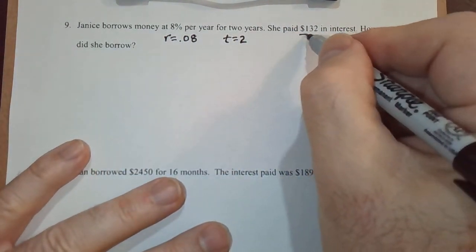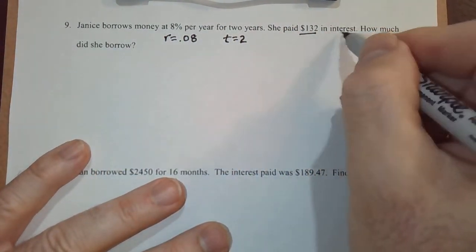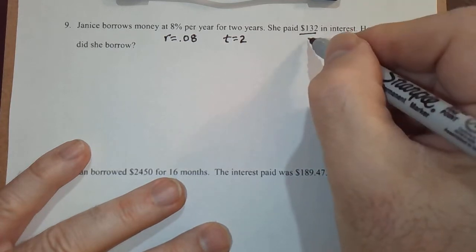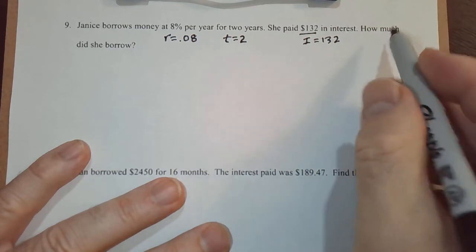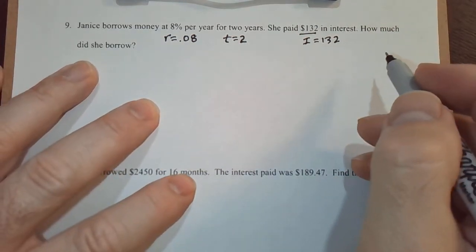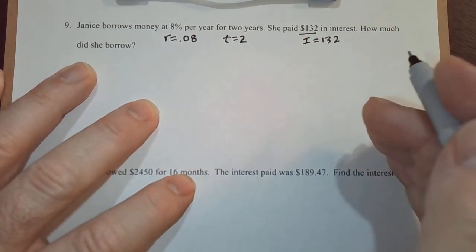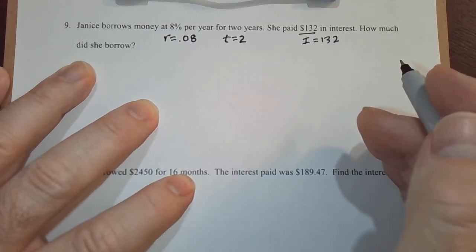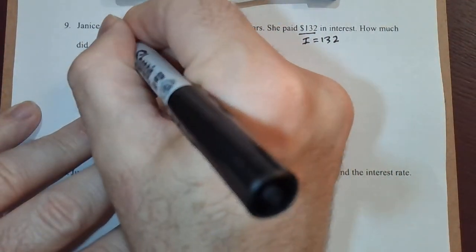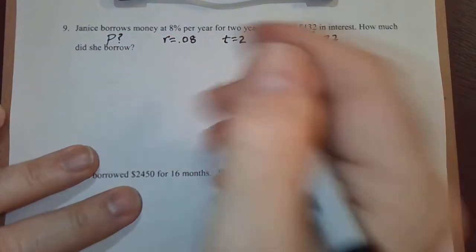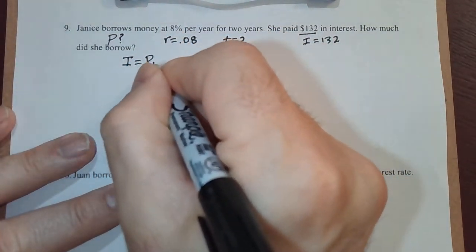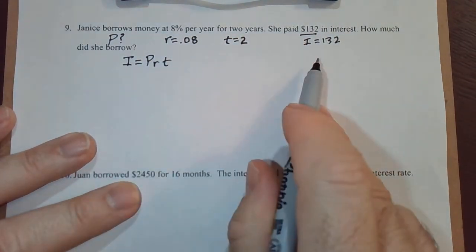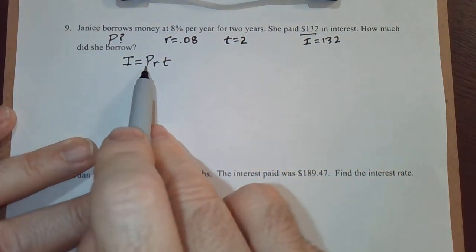She paid this much in interest, capital I, equals 132. The question is, how much did she borrow? So what variable are we looking for? The loan amount is capital P, the principal. So I'll put the question mark there. So the formula is I equals PRT. And we're given 3 of the variables, and the one missing that we have to figure out is capital P.